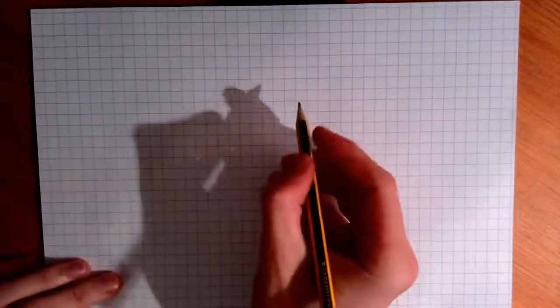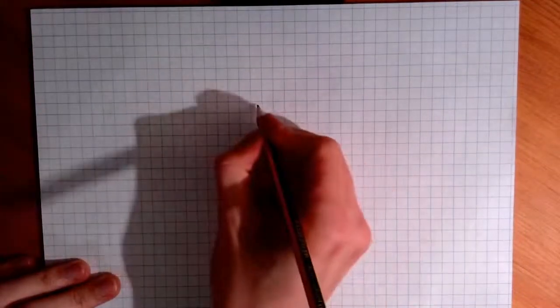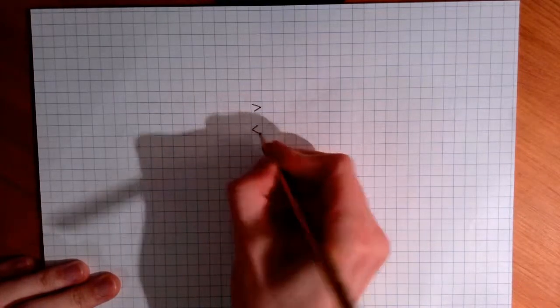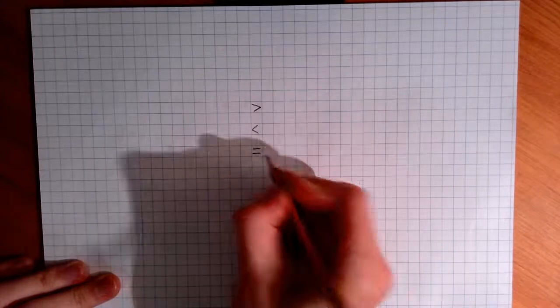Back for some maths, and we're going to look at inequality signs. So we're going to be looking at our greater than, our less than, and our equal to sign.